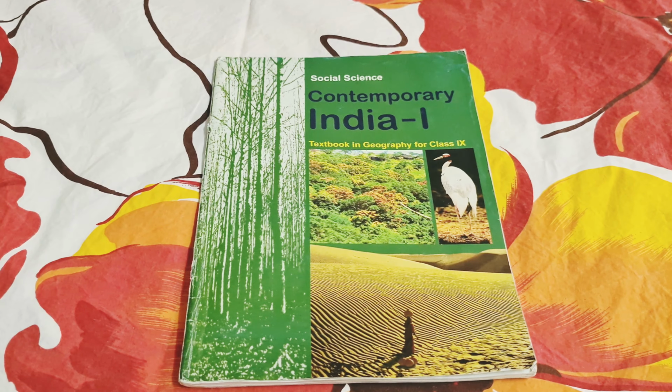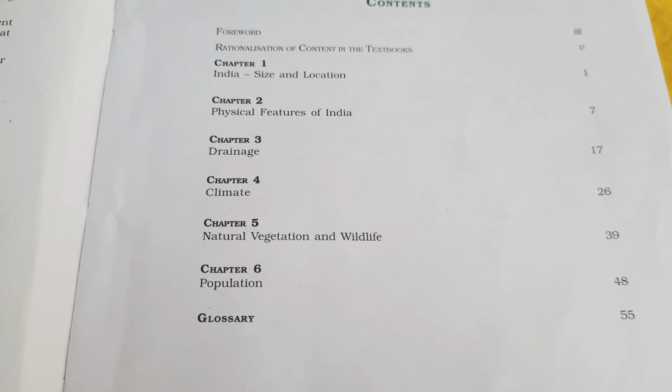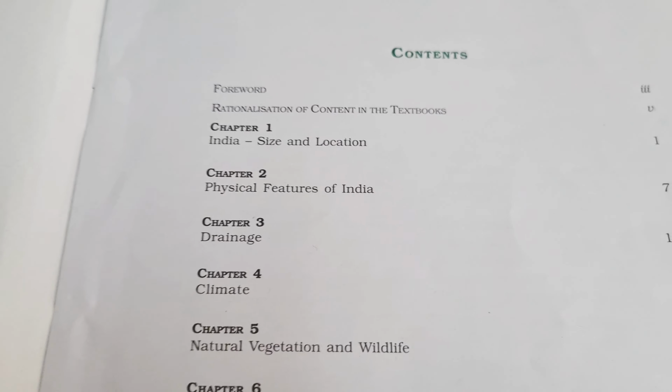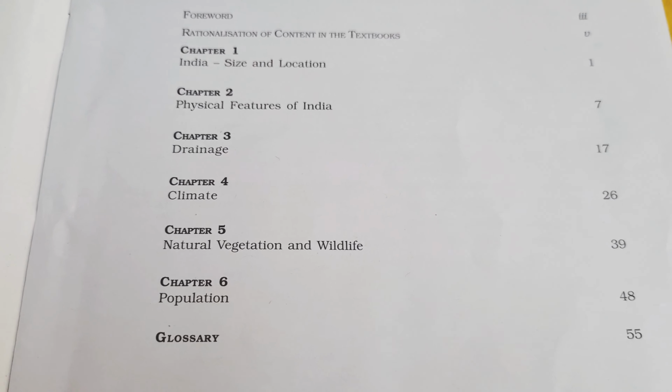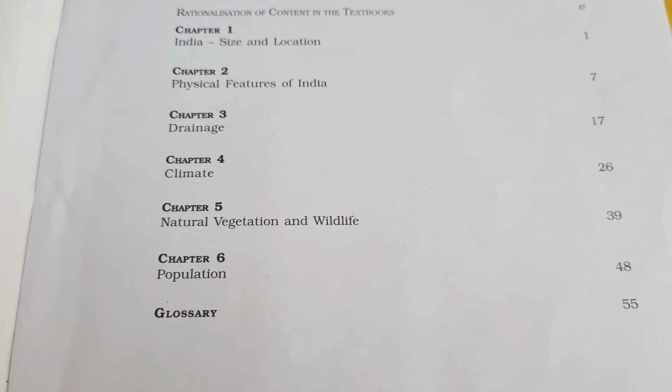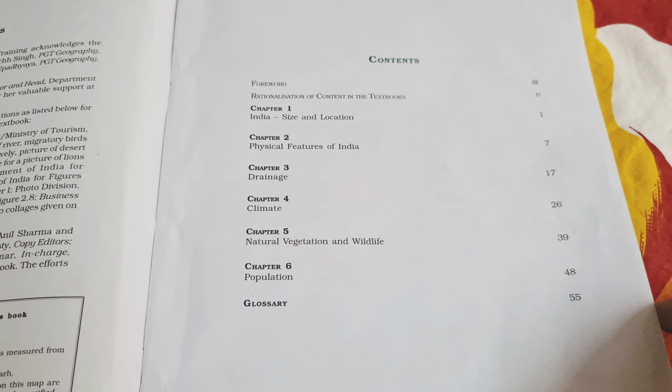The next book we're going to see is geography. Now let's see the contents. We have 6 chapters. First one is India, size and location, physical features of India, drainage, climate, natural vegetation and wildlife, and finally we have population. Now let's see the book.